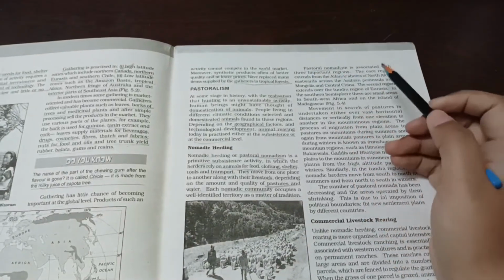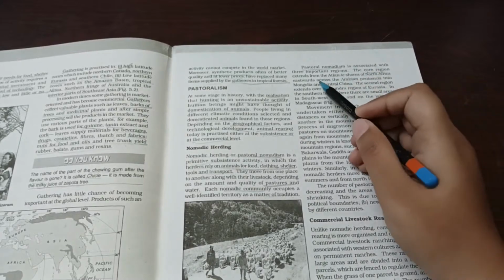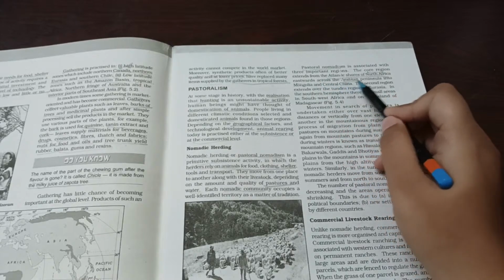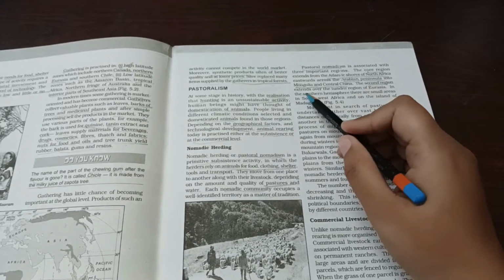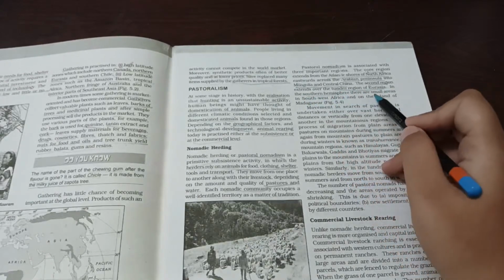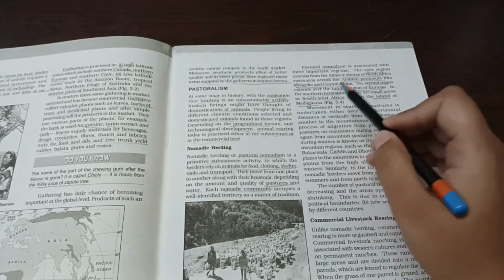Pastoral nomadism is associated with three important regions. The core region extends from the Atlantic shores of North Africa eastwards across the Arabian Peninsula into Mongolia and central China. The second region extends over the tundra region of Eurasia. In the southern hemisphere, there are small areas in southwest Africa and on the islands of Madagascar.